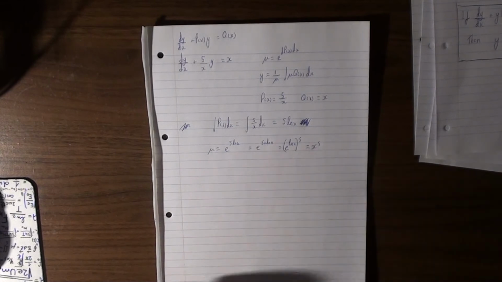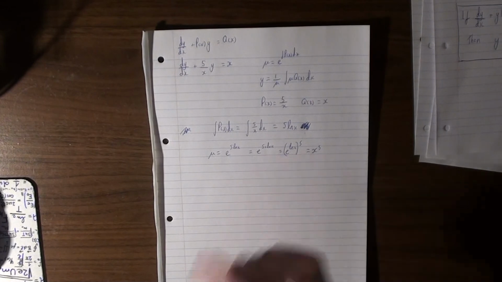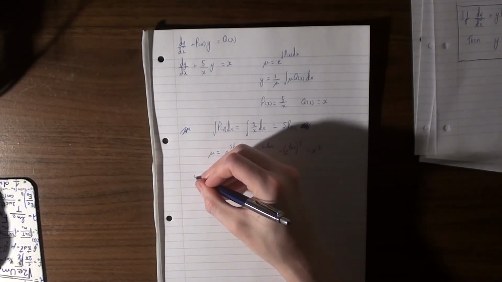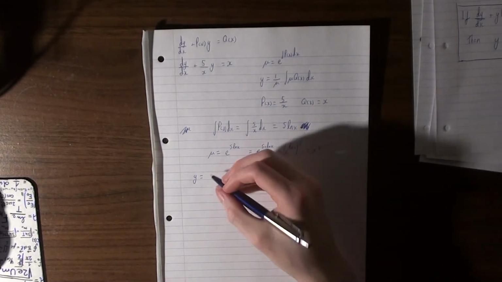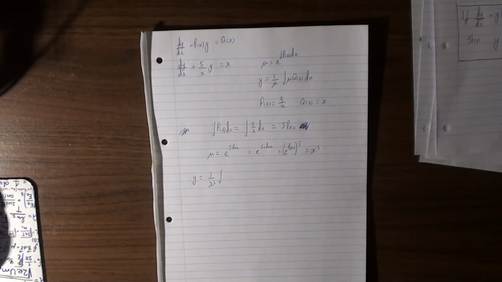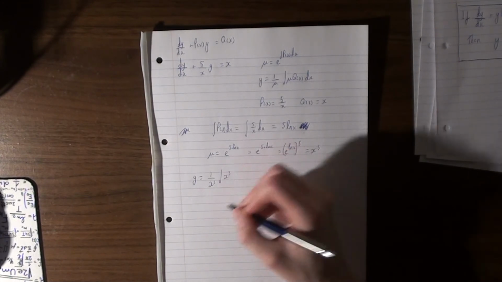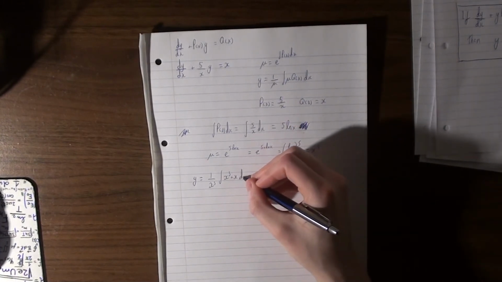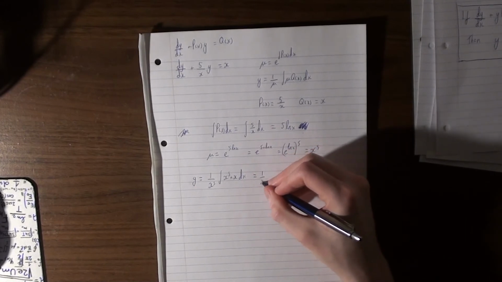So mu is x to the 5. Unbelievably, after all this nonsense we went through, we got a really reasonable looking integrating factor at the end, x to the 5. So y, to put this in here, is going to be 1 over x to the 5 times the integral of x to the 5 times, and q of x was x, dx.